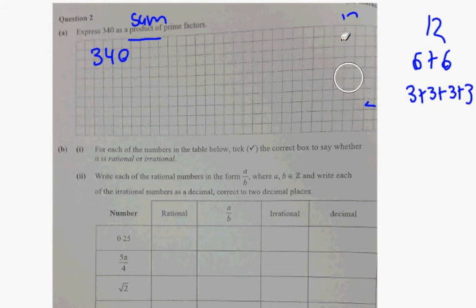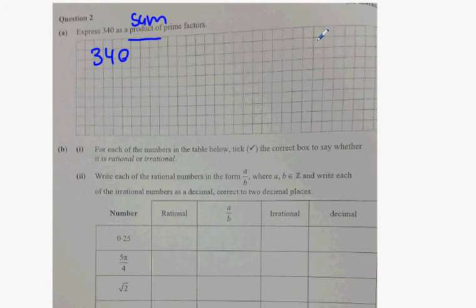Now, it also wants prime factors. Can anybody tell me what are the prime numbers? What's the first prime number? 2. 3. 4 is not a prime number. 5. 7. 11. 13. I think we can pretty much stop there then.